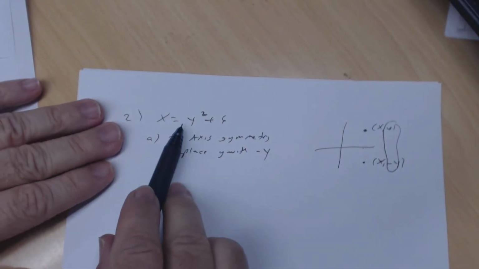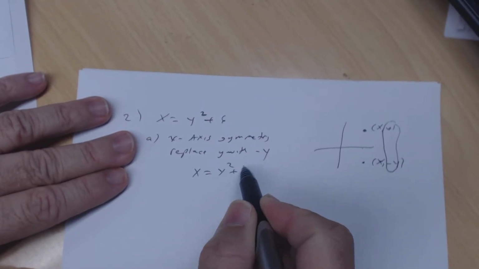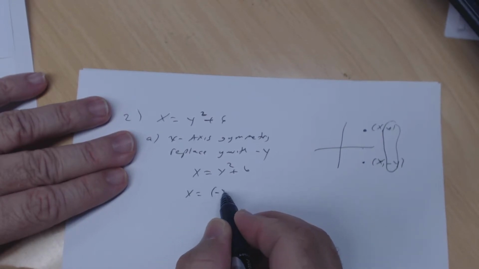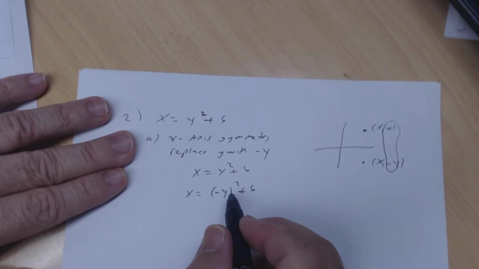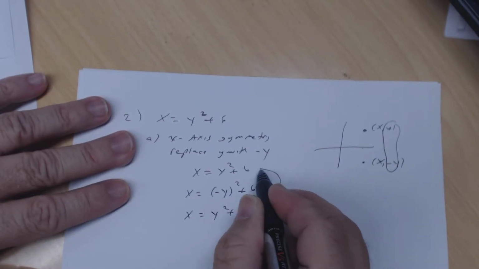So I'm going to rewrite my original, and then we replace y with negative y. So I get x equals negative y squared plus 6. Simplifying this, because we all know that negative y times itself is y squared. Now compare this with the original.